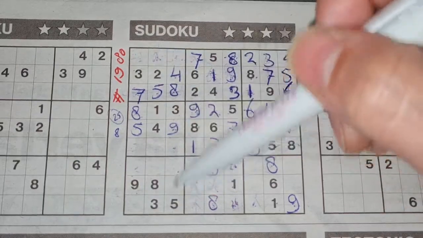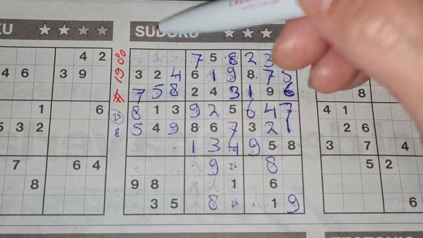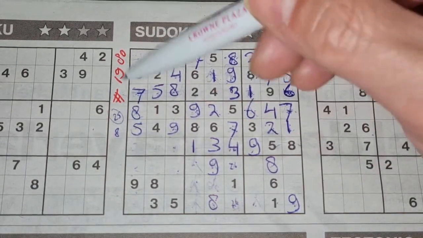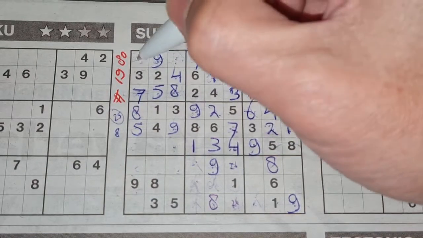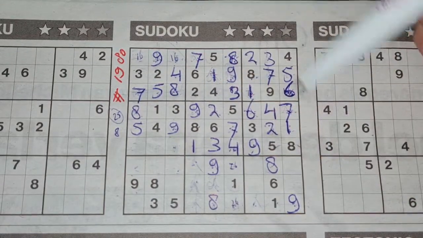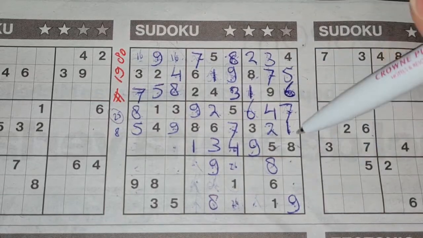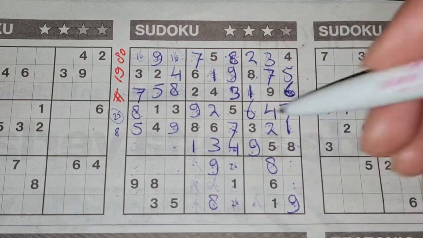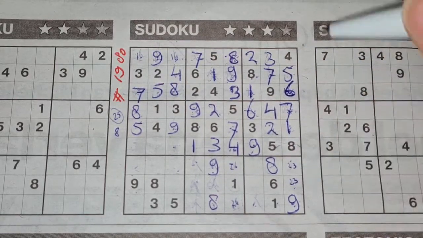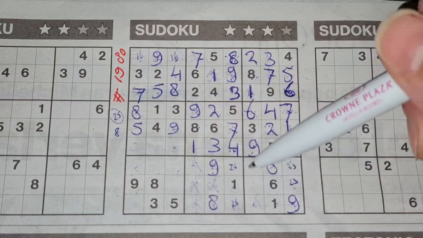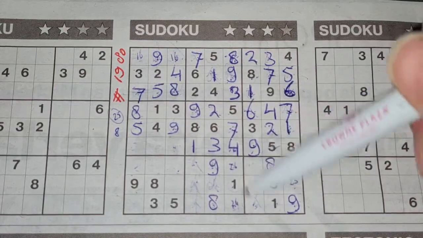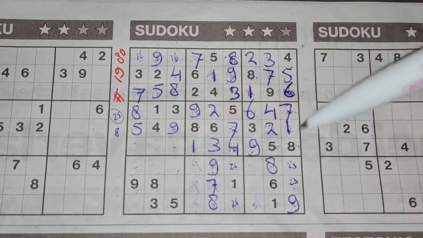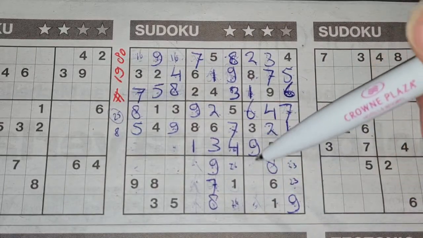9 in this column, 9 in that column, the third column, so the column between, only place for a 9 should be here. 2 boxes left in this big square, the 1 and the 6. Let me mark those 2 boxes. 2 boxes left in the last column, the 2 is missing and the 3 is missing. 2 and a 3. So the 4, the 5, and the 7 are missing here. 1 box left in this column for number 7. 4, 7, and a 5.